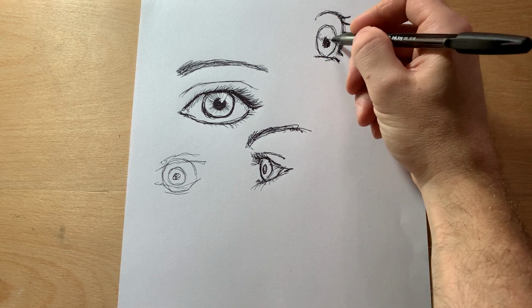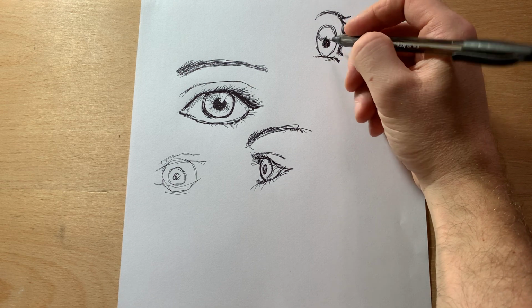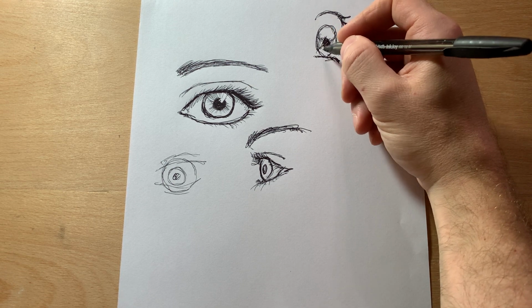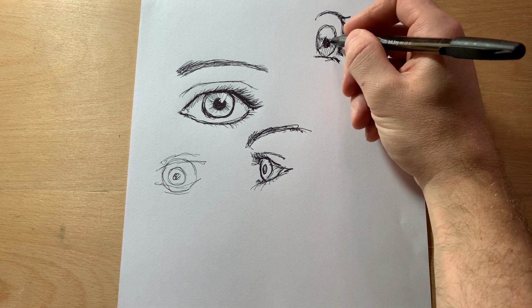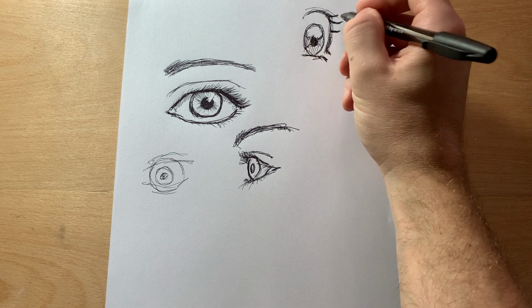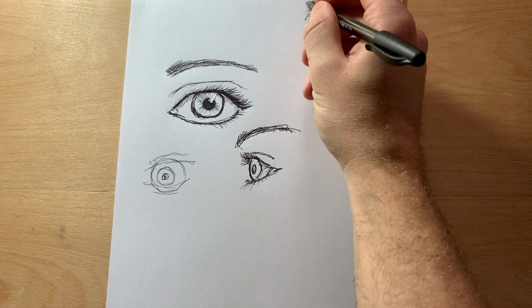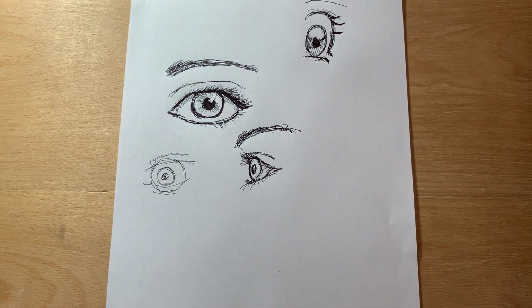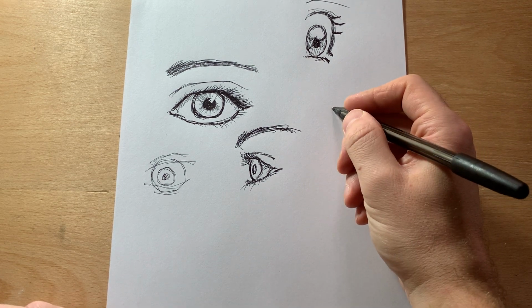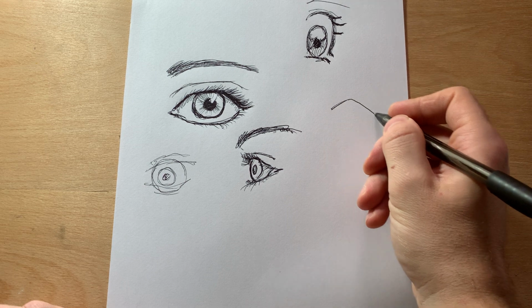And then they like to do all kinds of shading and stuff in the eye, which is cool. Maybe it's something like this and something like this. And again, I'm using pen here, so I'm a little limited with how I can shade. But there's a million different ways you could do this. You could do maybe something like this.